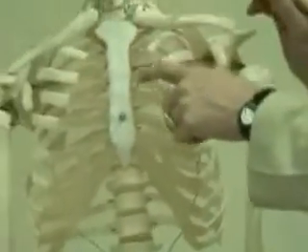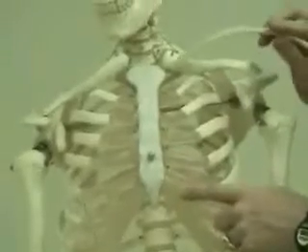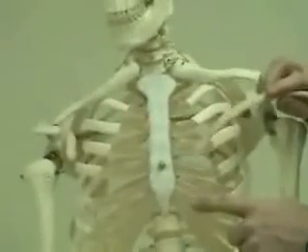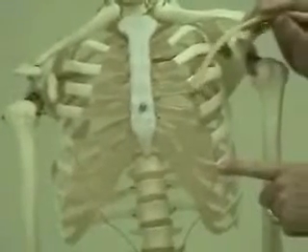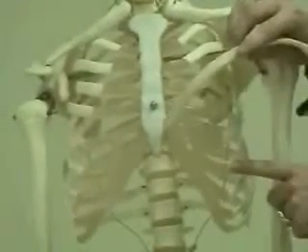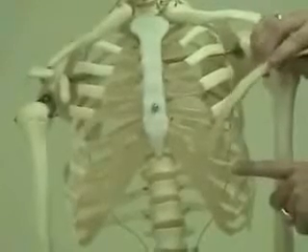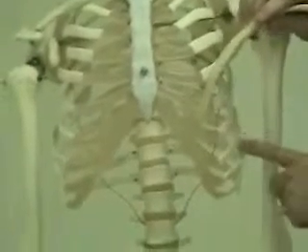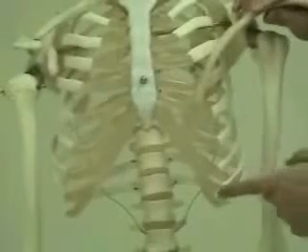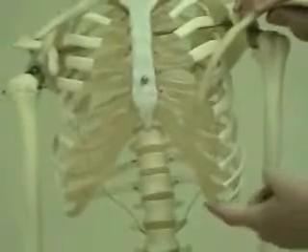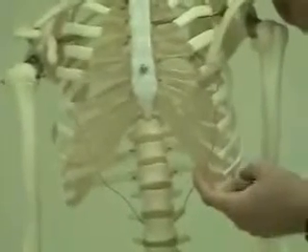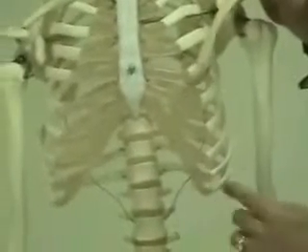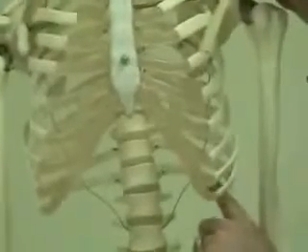So true ribs, their cartilages go directly to the sternum. That would be ribs 1, 2, 3, 4, 5, 6, and 7. False ribs, their costal cartilages do not go to the sternum, but rather they go into the costal cartilage of the rib immediately above them. So 8 goes into 7, 9 goes into 8, 10 goes into 9. And then we have 2 more of the false ribs, ribs 11 and 12.